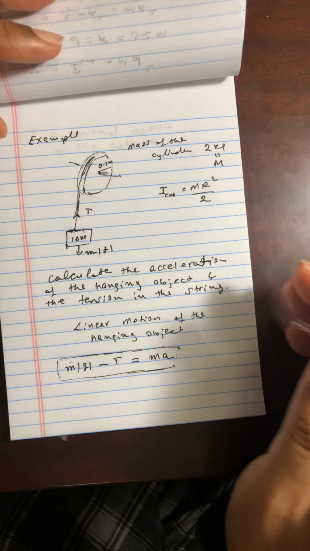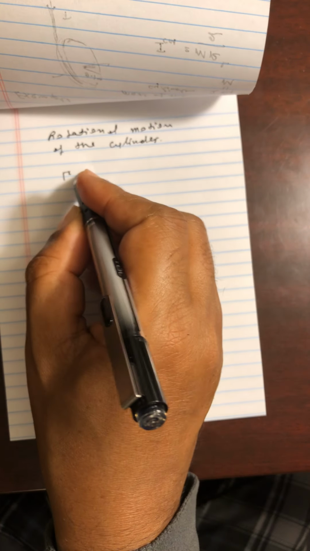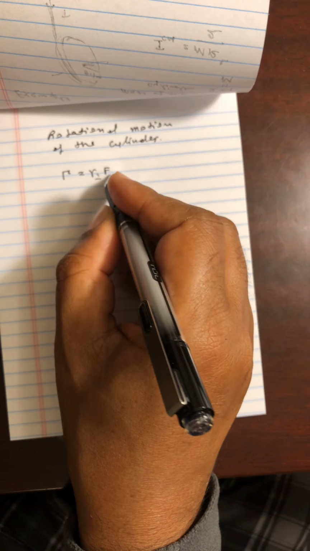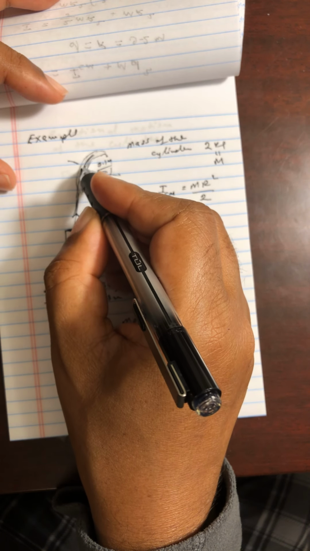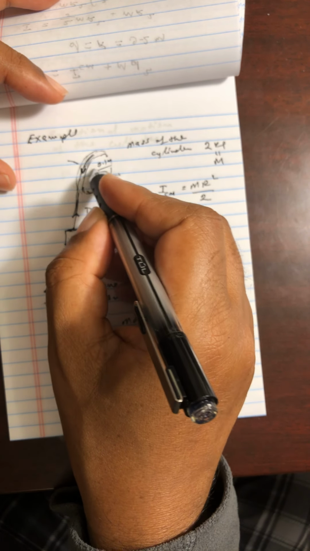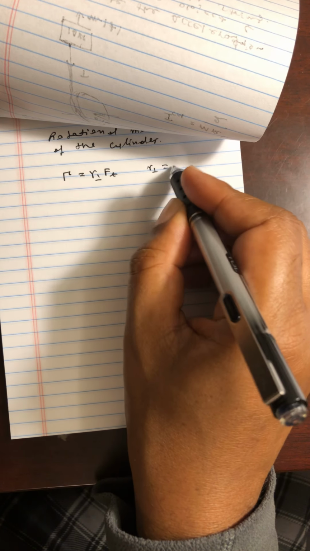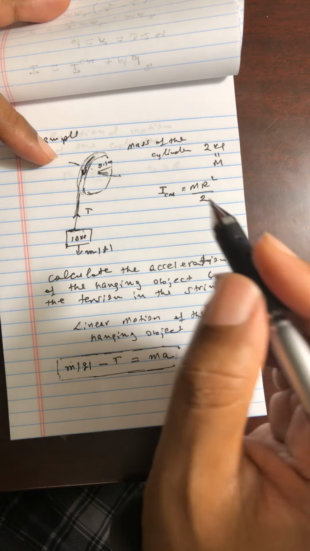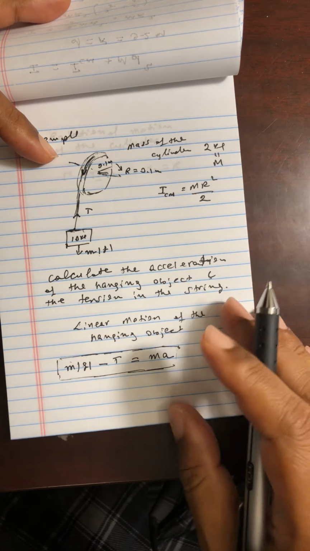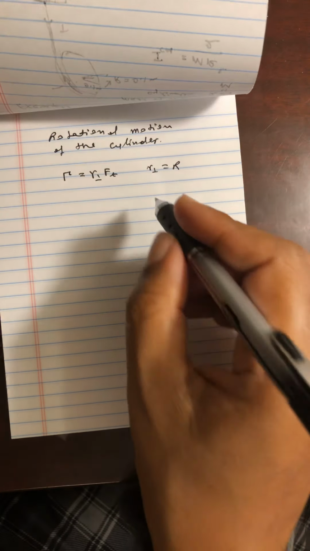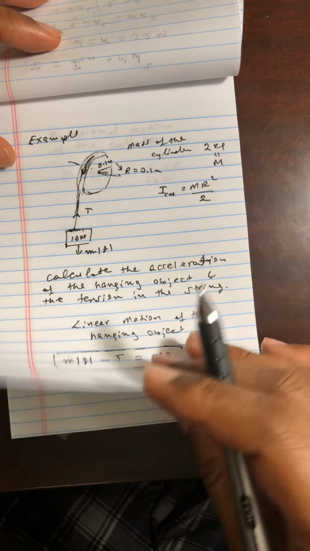So there are two ways we can calculate the torque. We can say torque equals R perpendicular times the tangential force. This is the force over here, the tension, which is tangent to the radius. So in this case, the perpendicular distance obviously is the radius of the cylinder, radius equals 0.1 meters. And the tangential force that's rotating the object is the tension in the string.